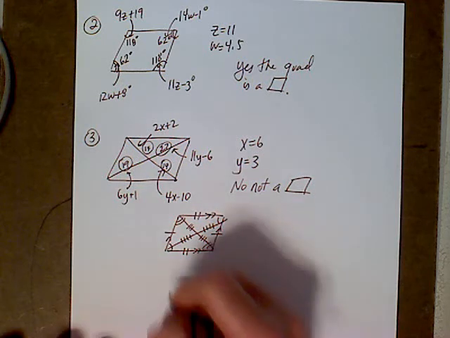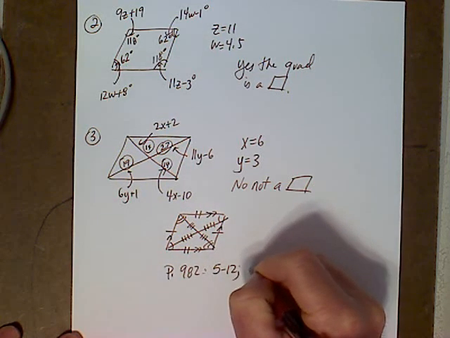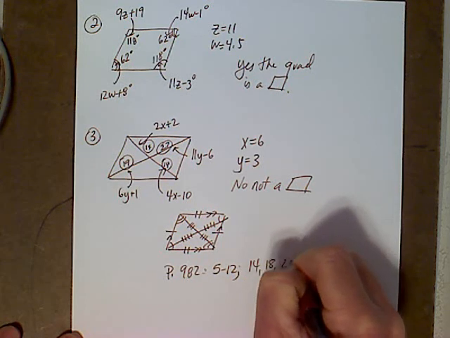Got to get it. Homework today is page 982. You're going to do 5 through 12, 14, 18, and 20.